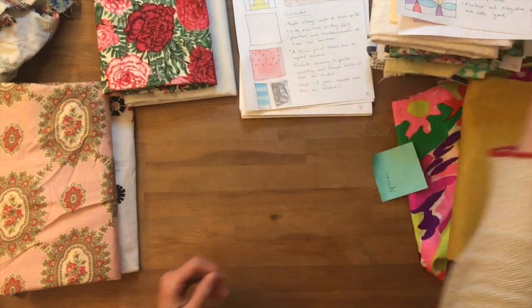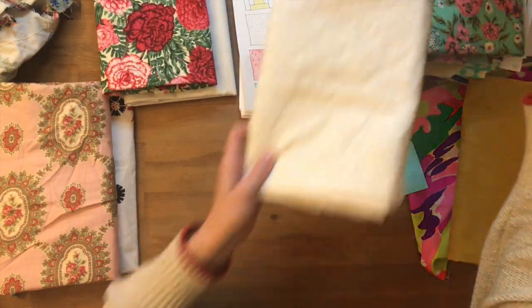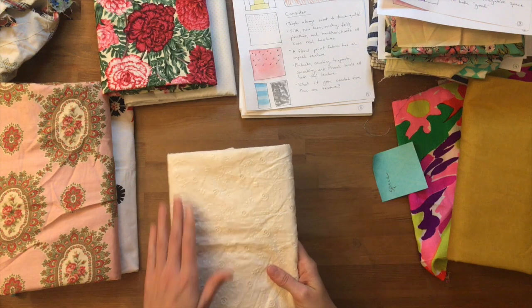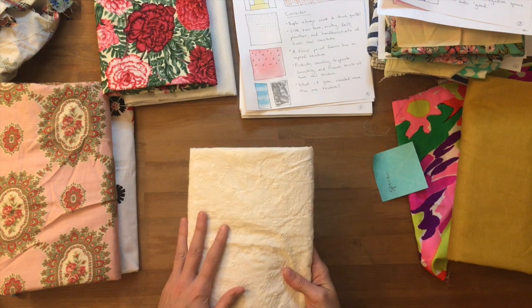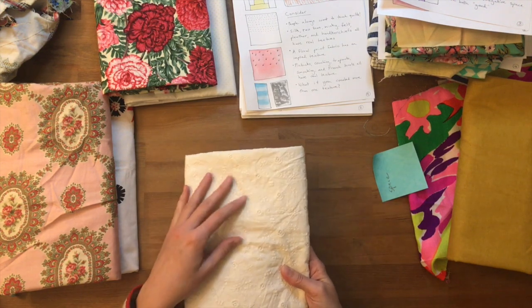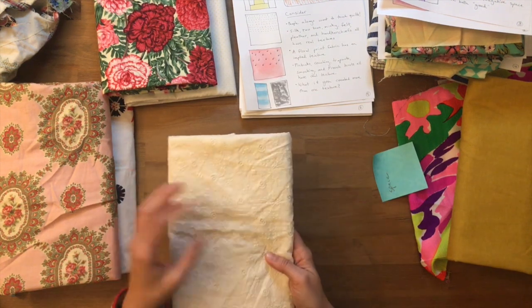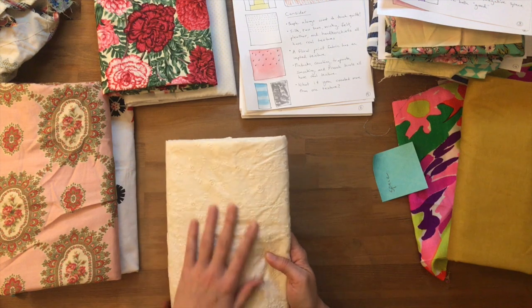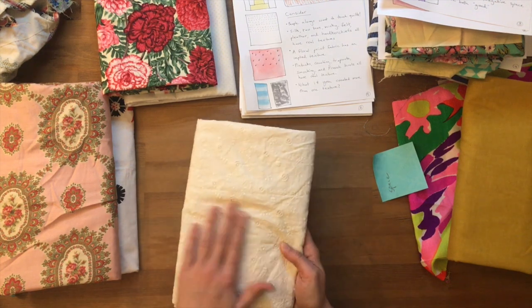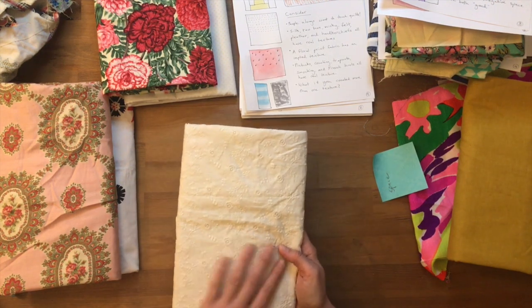Another example of texture is this fabric that we looked at earlier when we were exploring form. So this had a real form. It was really three-dimensional. And that also means that it has real texture that I can feel.